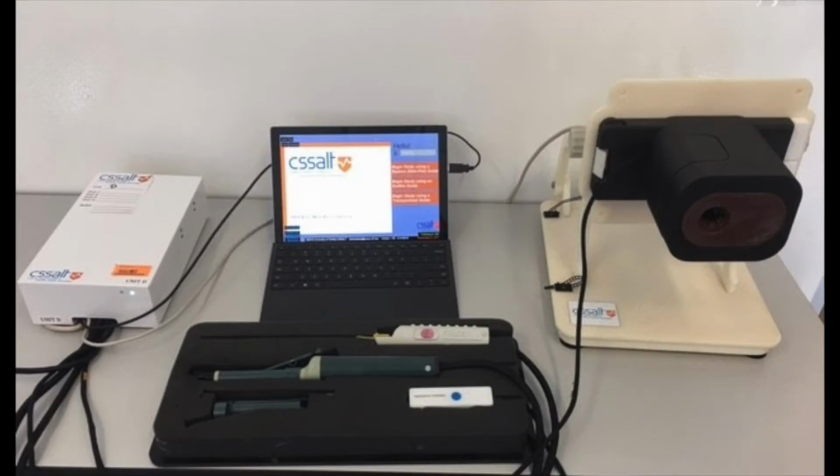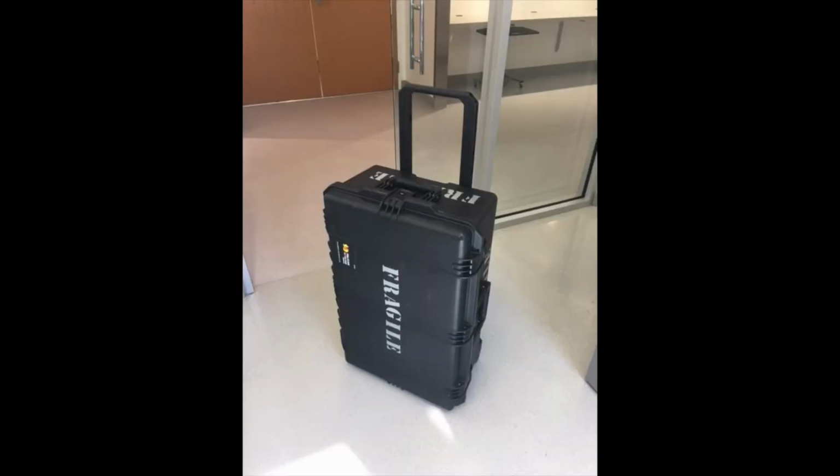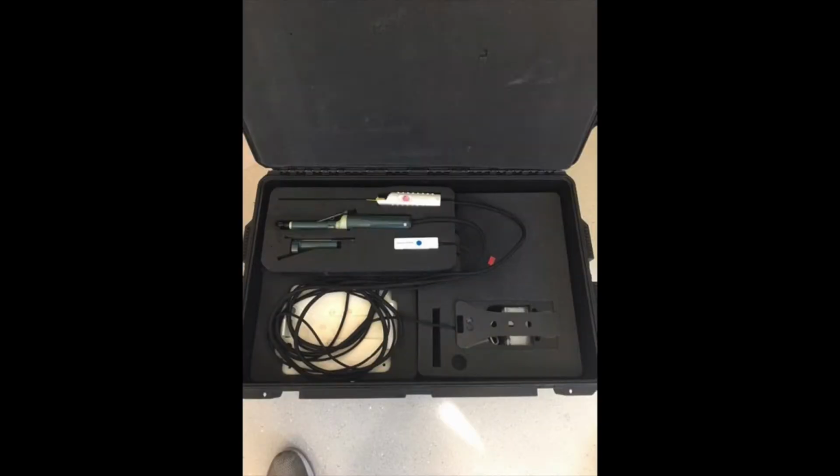Welcome to the Transrectal Ultrasound Mixed Reality Simulator. This compact unit can be used to perform simulated transrectal and transperineal ultrasound-guided TRUS prostate biopsy. It is dry, requires no fluids, and may be set up in 5 minutes from a padded case that meets checked airline luggage standards.